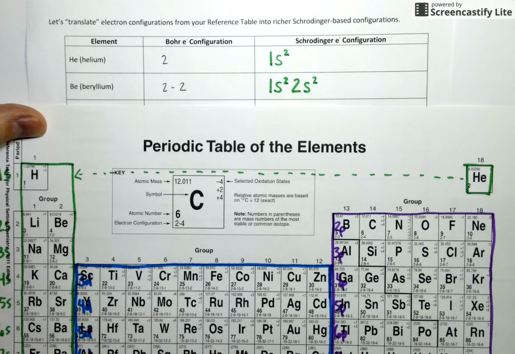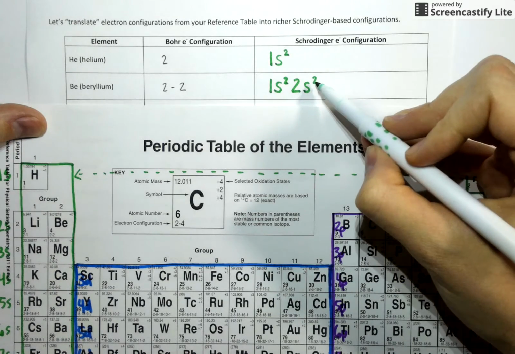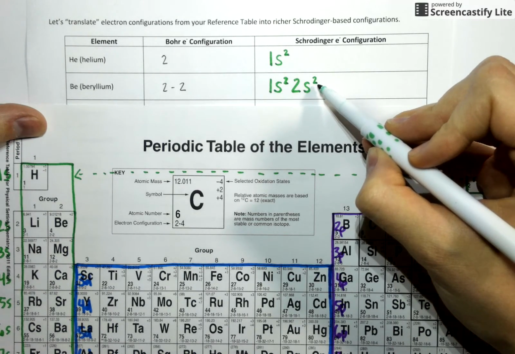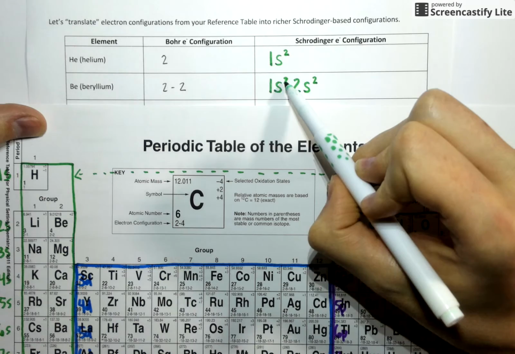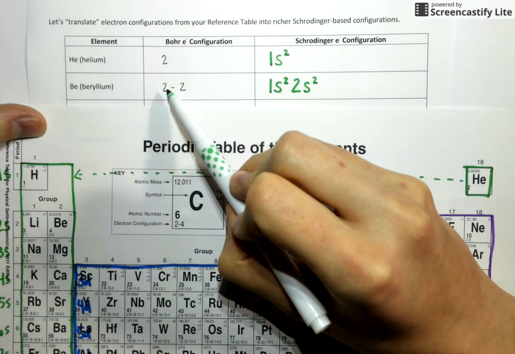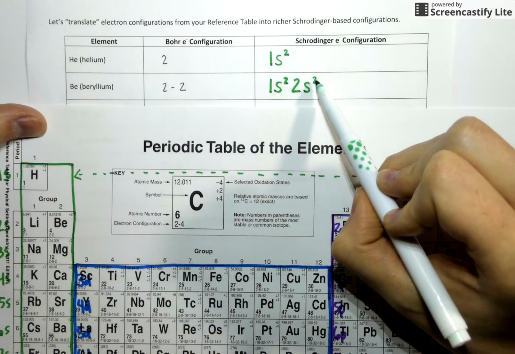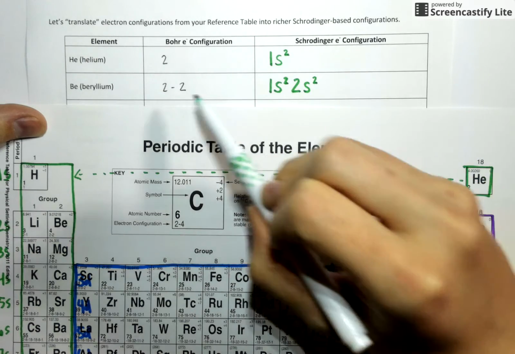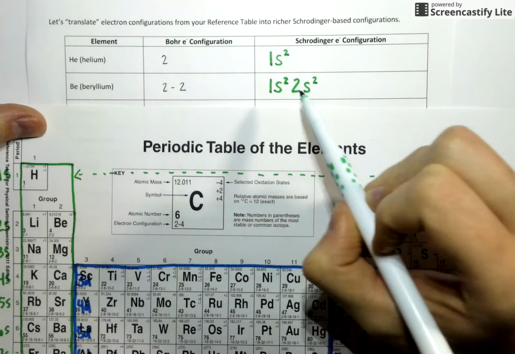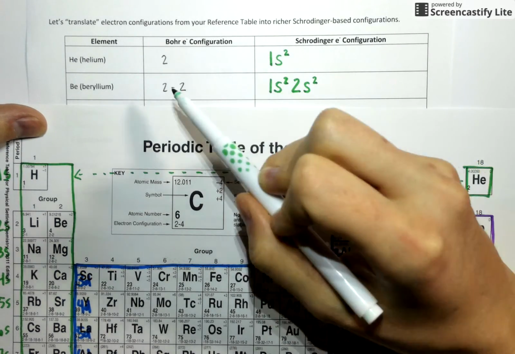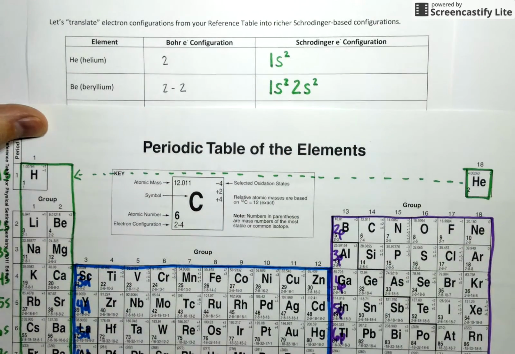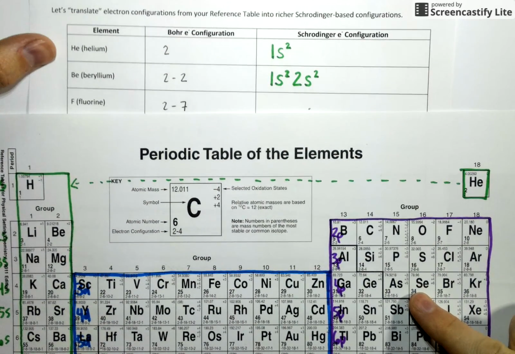So I'm going to show that there are 2 electrons in my second energy level by putting that 2 and associating with the s. And again, notice 2 electrons in the first energy level, that's the 2 over here. 2 electrons in my second energy level, that's the 2 over here. This is just a more specific address than Bohr was able to give us, and we're really going to see that in the next example.